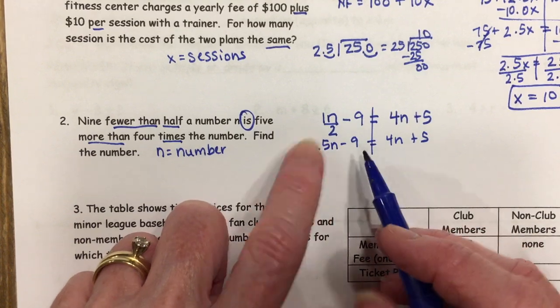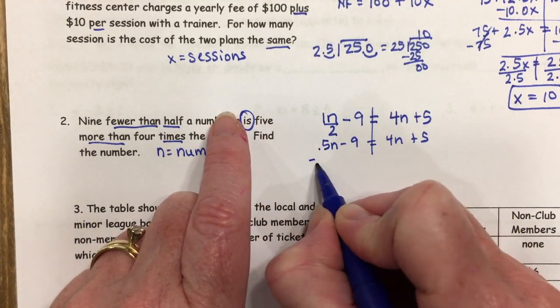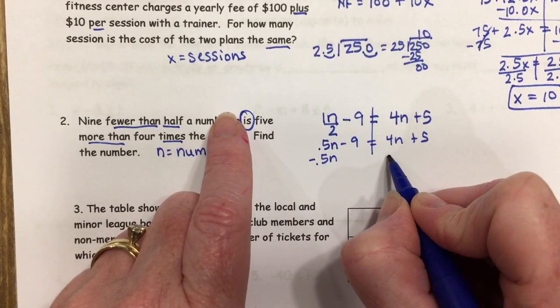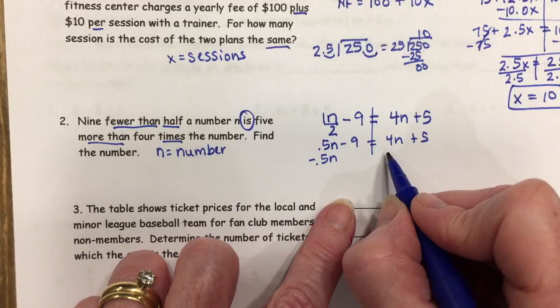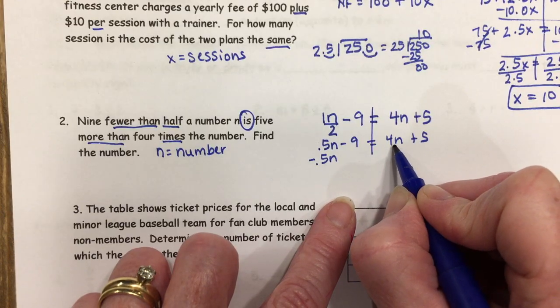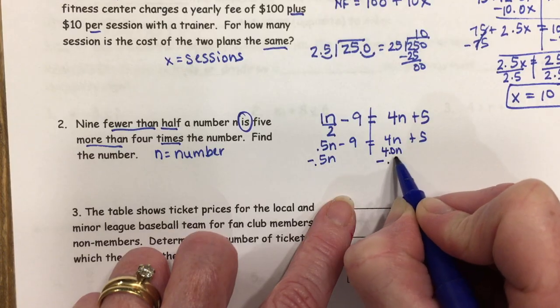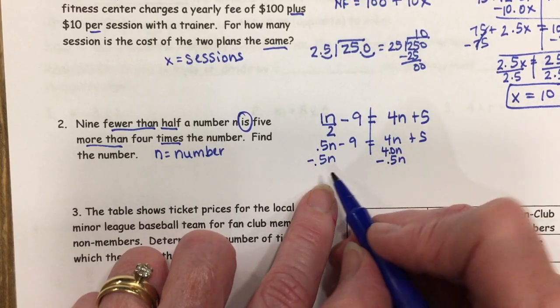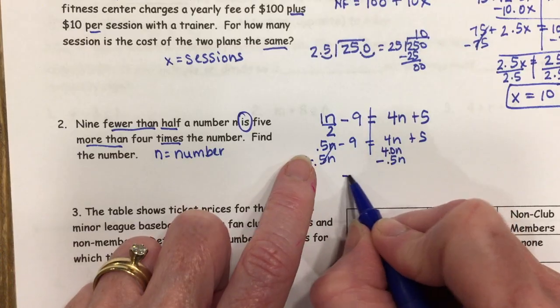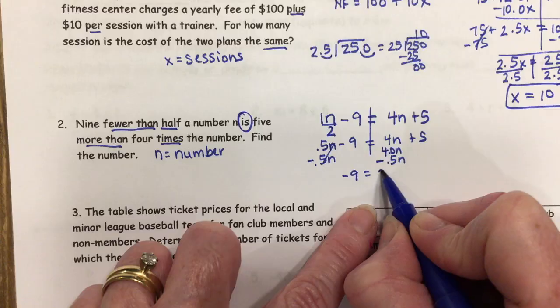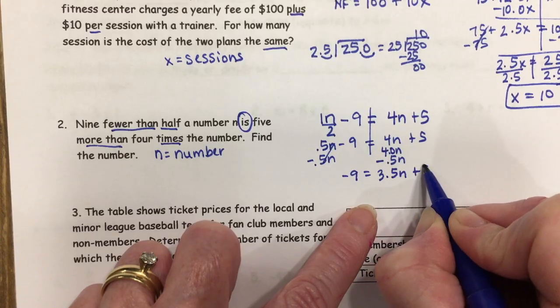I need to get rid of one of these. This one's smaller, so I'm going to do the opposite and subtract it from this side. All right, so on this side, when I try to line up the decimal, I can't really do that. I'm going to need to make this 4.0n, and then I can subtract 0.5n. So these go away. I have the minus 9 still. 4.0n minus 0.5n is going to be 3.5n plus 5.